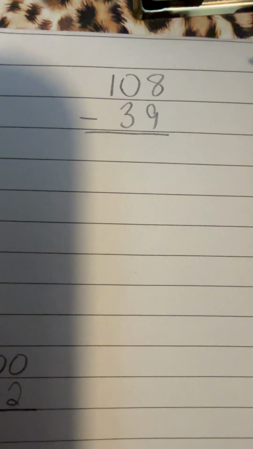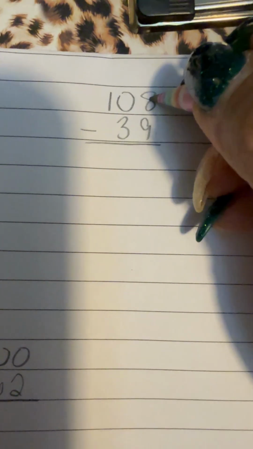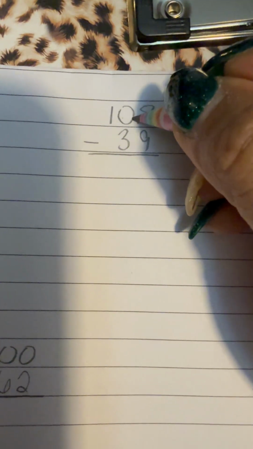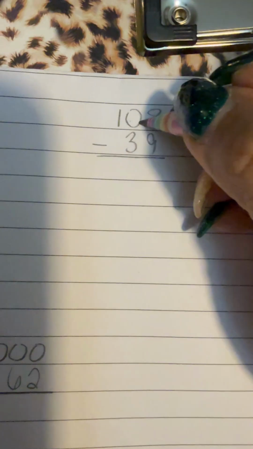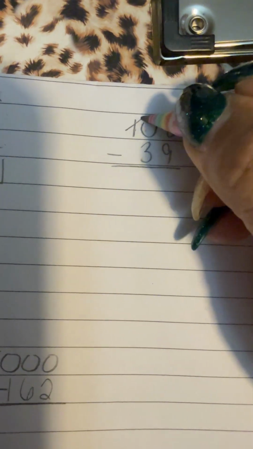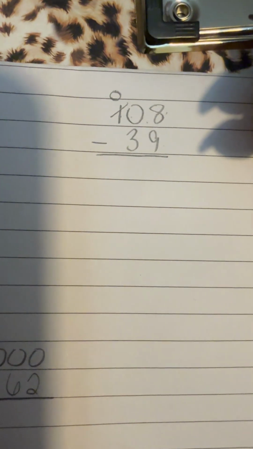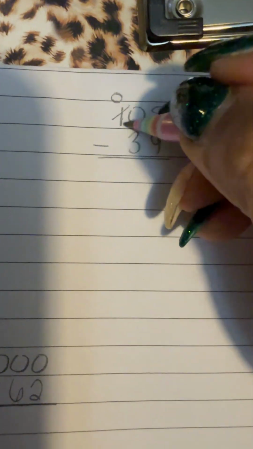Now let's look at another example. 108 minus 39. We look at our ones place. We can't do 8 minus 9, so we have to borrow. But there's no tens for us to borrow from. So we're going to go to our hundreds place and borrow 100. If we do that, we have no hundreds left. We have 0 hundreds left in our hundreds place.